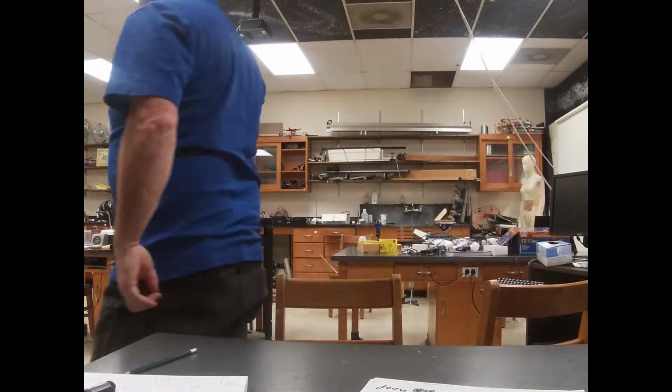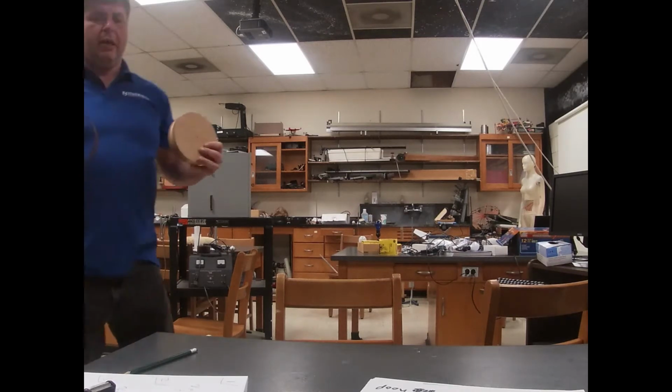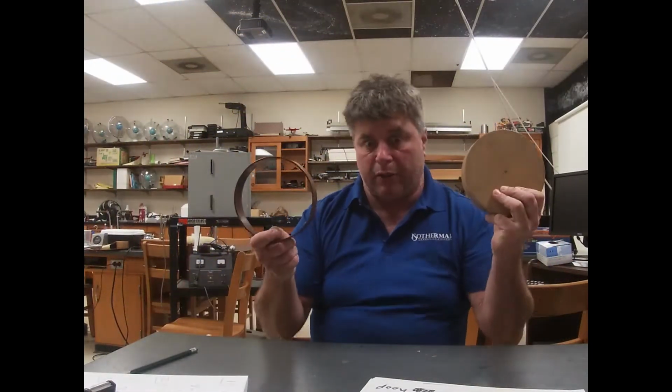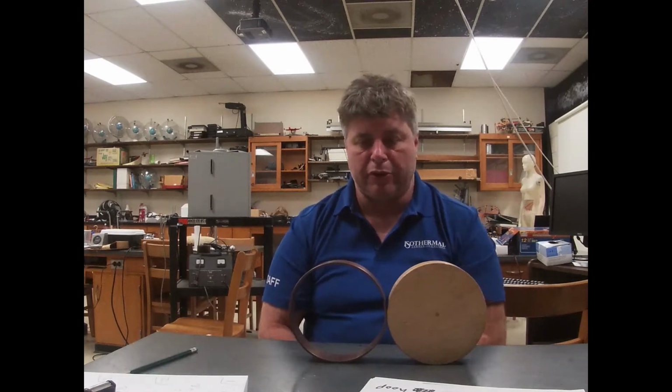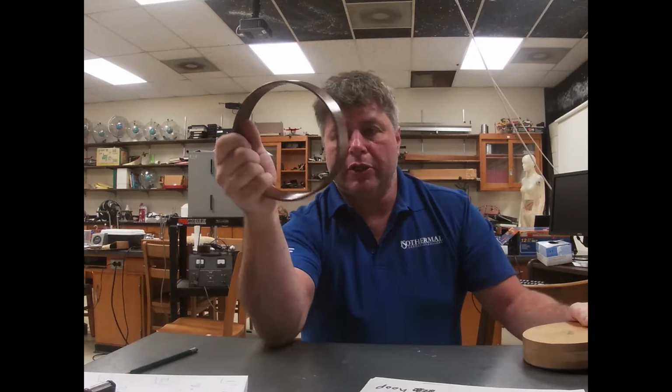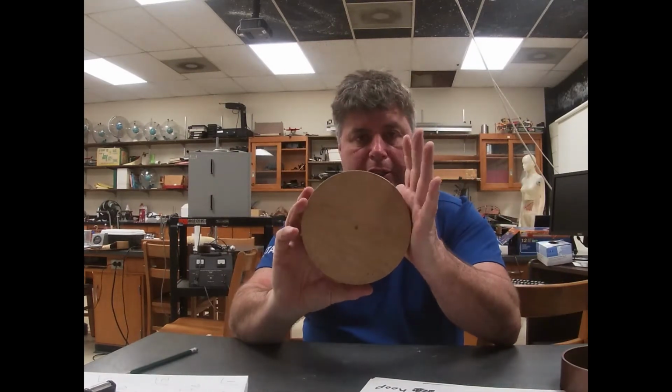So at any rate, we have the round tulips. I got different round tulips than the ones that were in the video, but here we have basically some round tulips. We have this one, which I'm calling a hoop, and this one, which I'm calling a disc.